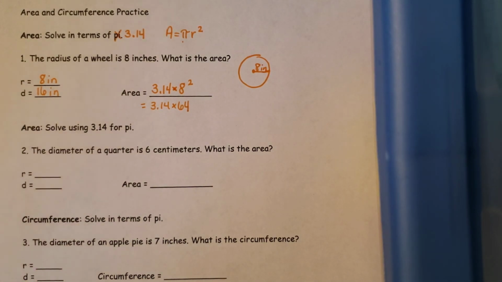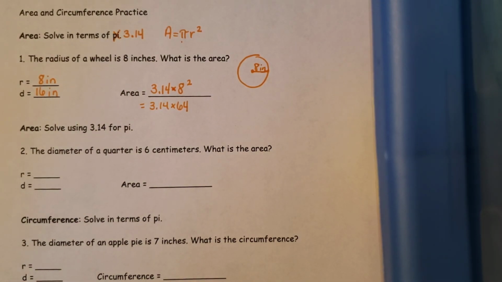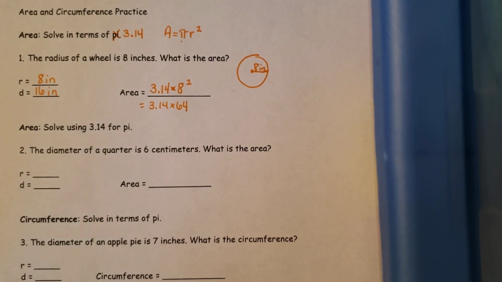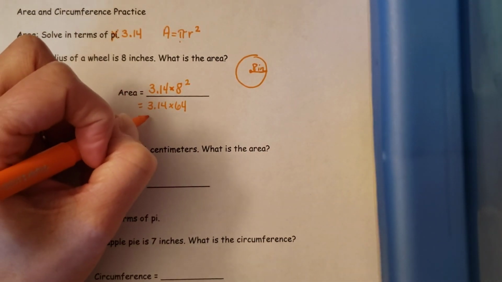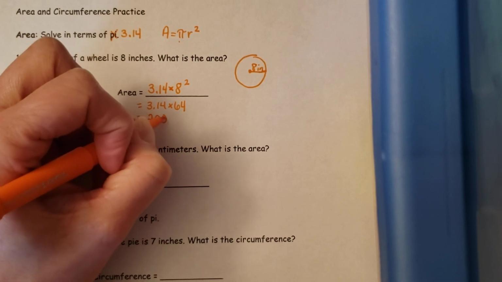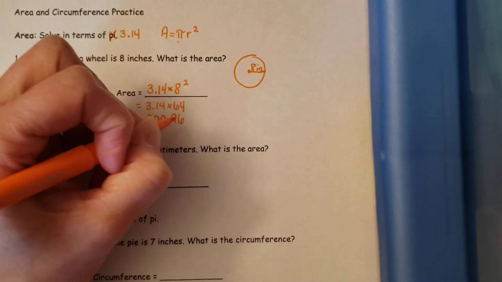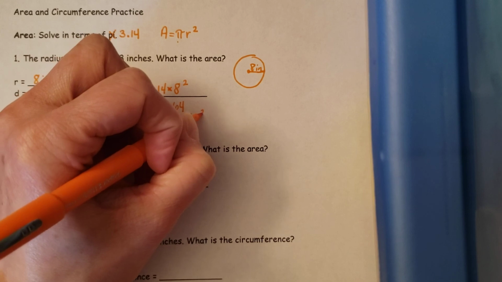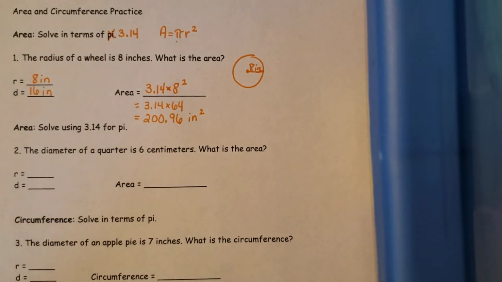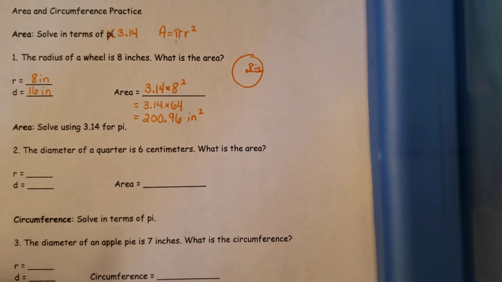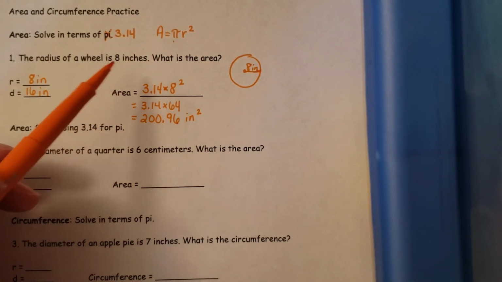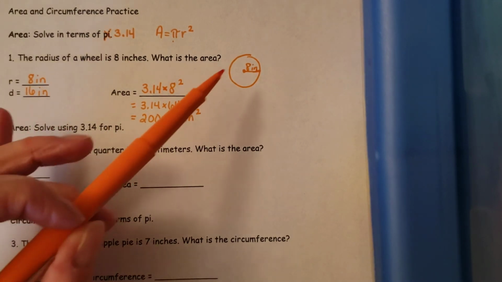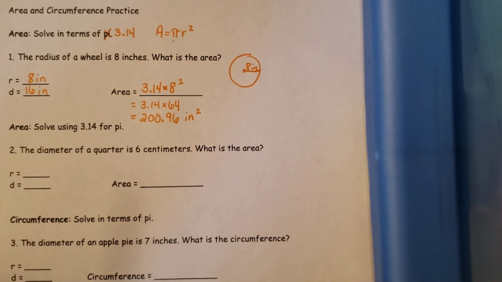And then if you want to do your final calculation, and you want to use your calculator to save yourself a little bit of time, you may. And you should find out 3.14 times 64 is 200.96. And we've got to put units on there. It's area, it's inches squared. And that's your final answer. The area of the wheel, that's 8 inches for a radius, its area is 200.96 inches squared.